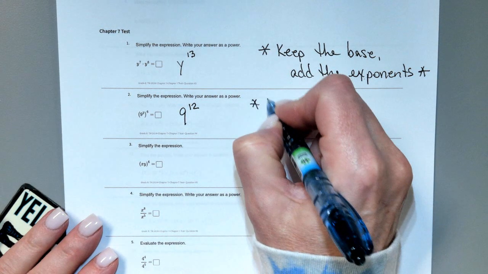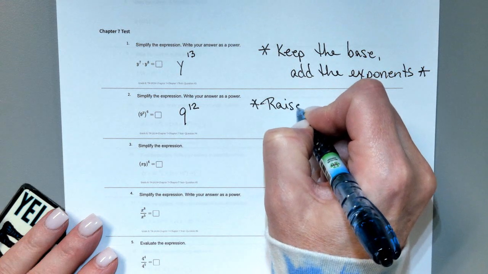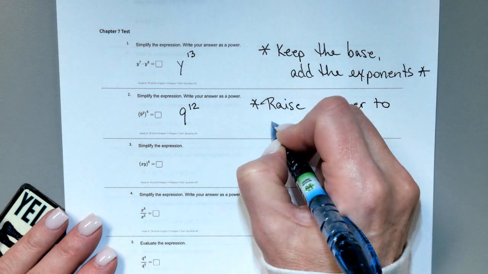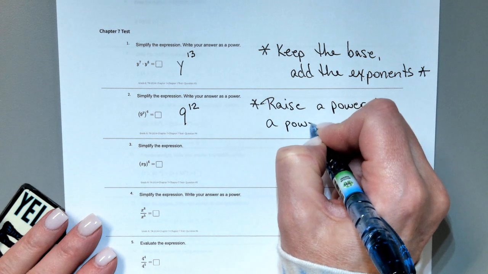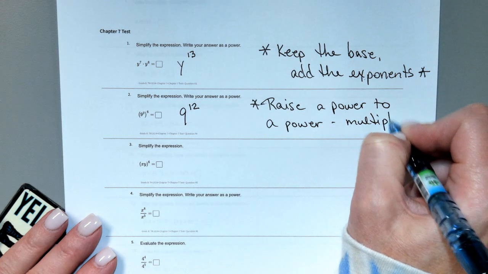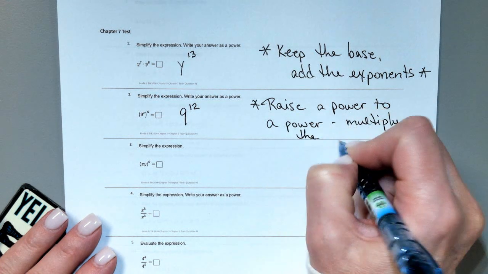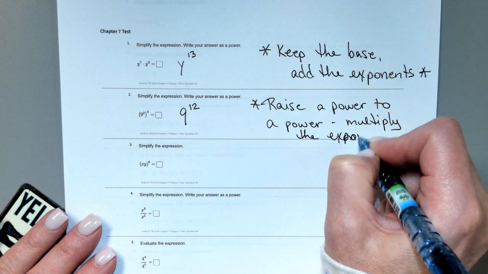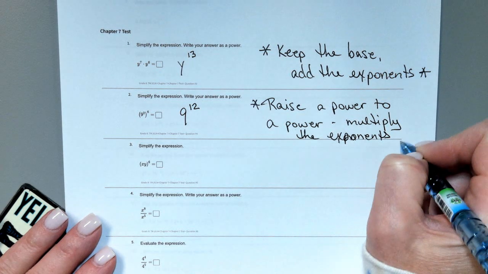So make a note. Raise a power to a power. You multiply the exponents. Keep the base.